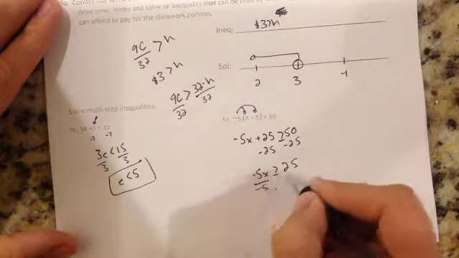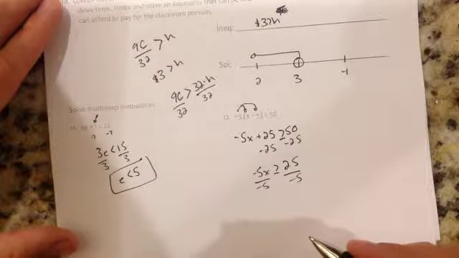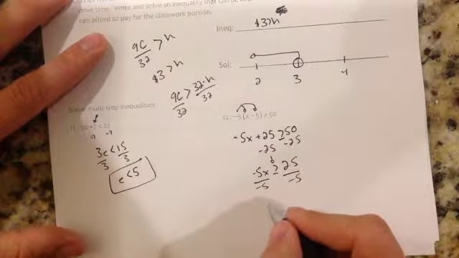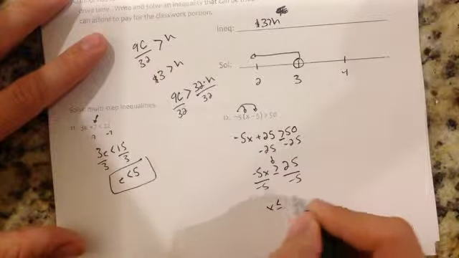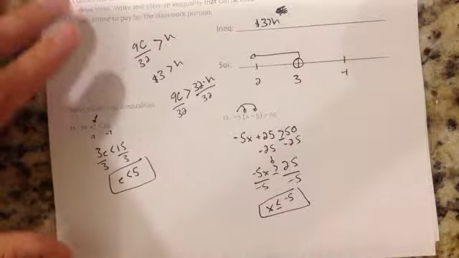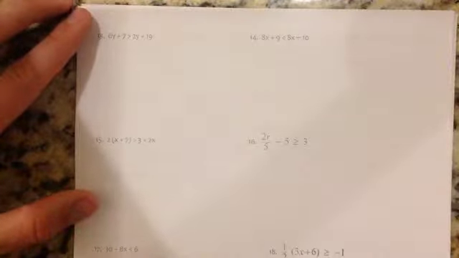And then I'm going to divide by -5. This again, we're dividing by a negative number. Divide or multiply by a negative number on an inequality, and your inequality symbol in the middle is going to flip. So I'll get x is less than or equal to -5. And that's going to be all for that problem. Let's go on to that next page. I think we'll be able to get a few more in before we cut the video.